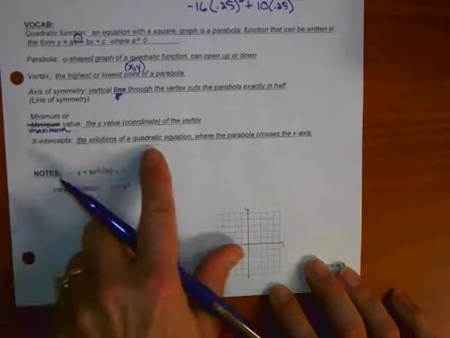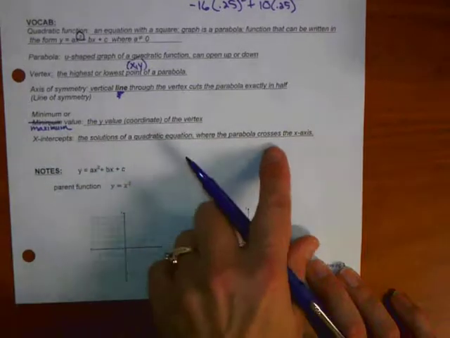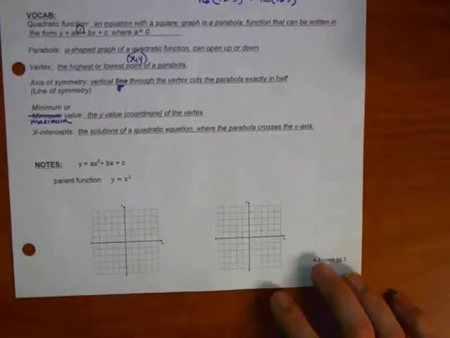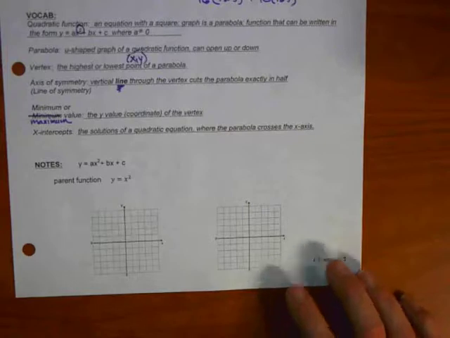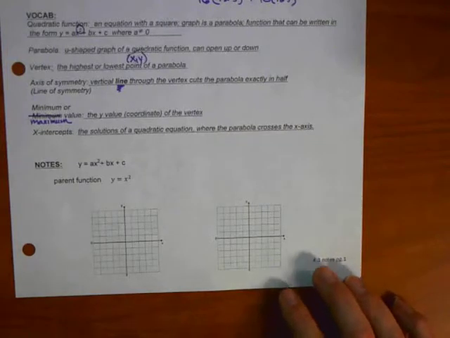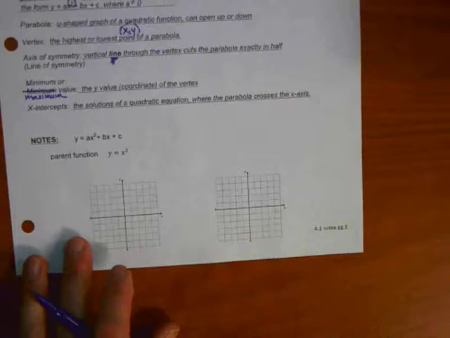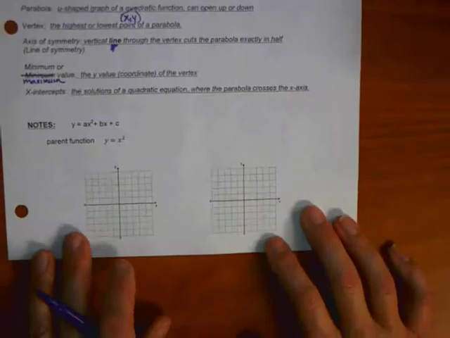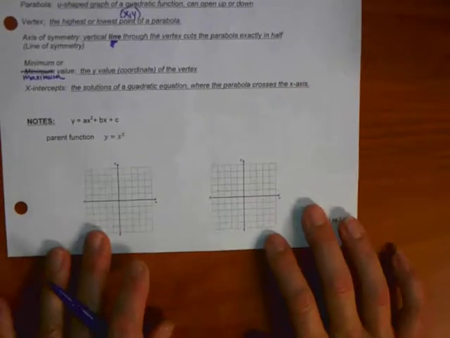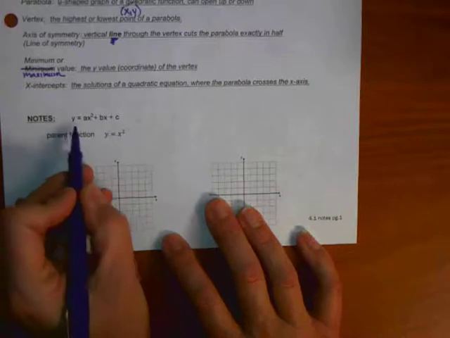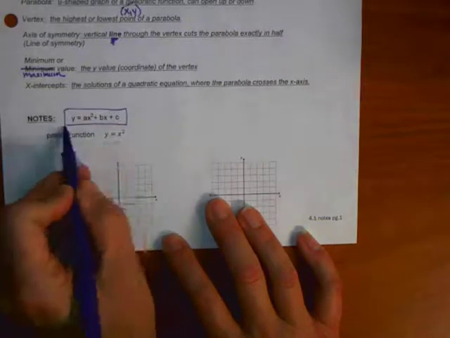X-intercepts are the solutions of a quadratic equation, where the parabola crosses the x-axis. So this is all stuff we're going to look at in this chapter, even more. All right? So let's just review the basics. We have to work with the parent function. So here is the basic quadratic equation.